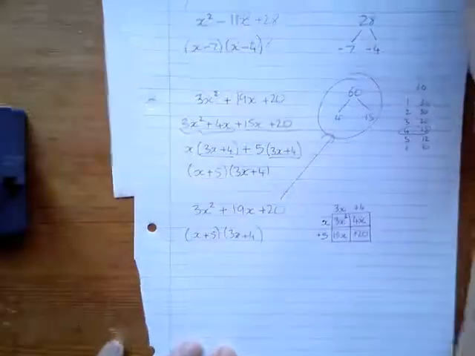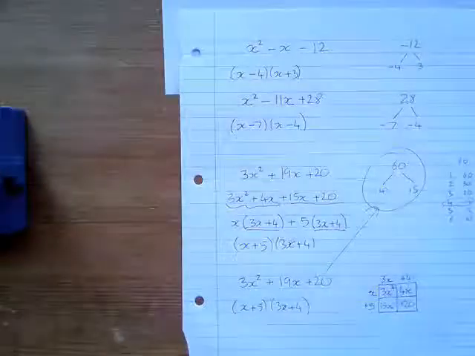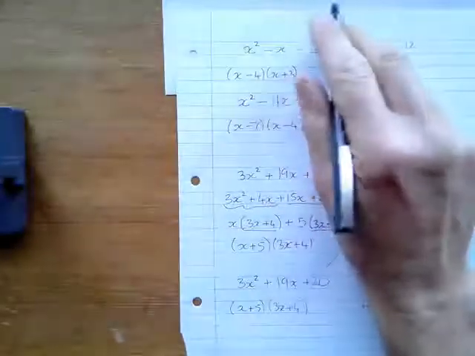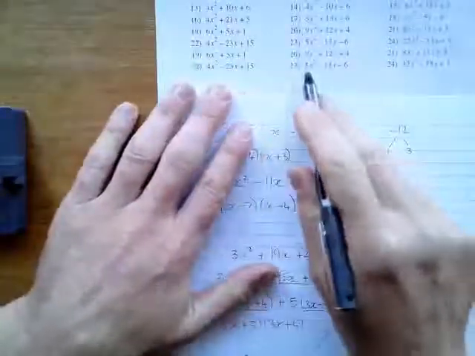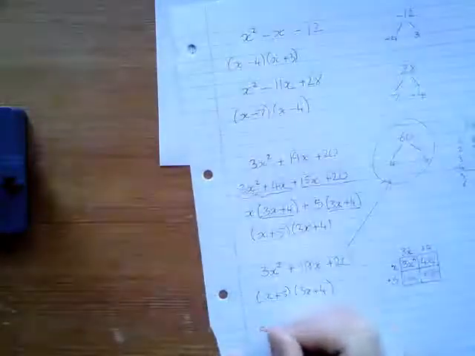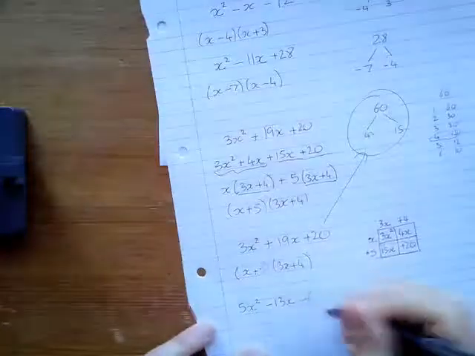Let's do another one, this time from scratch, not having done that first from the exercise. So let's have a go at, I don't know, the second to last one. This one here looks complicated: 5x squared minus 13x minus 6. Let's have a go at that one there.